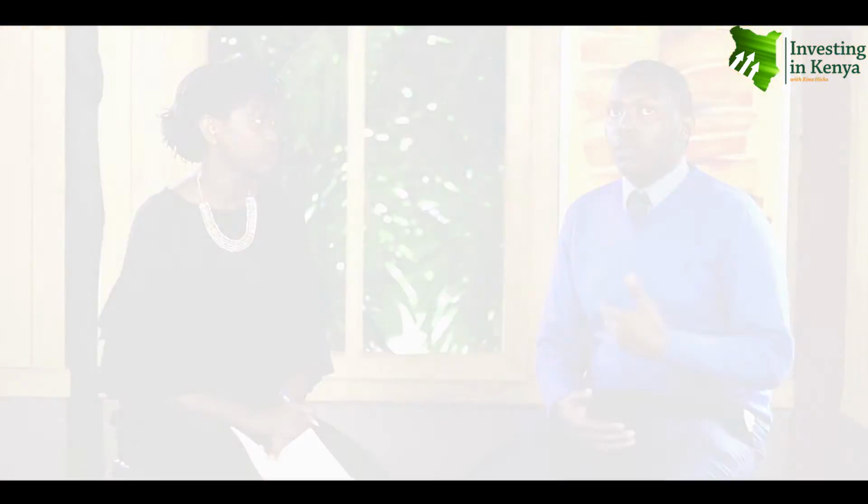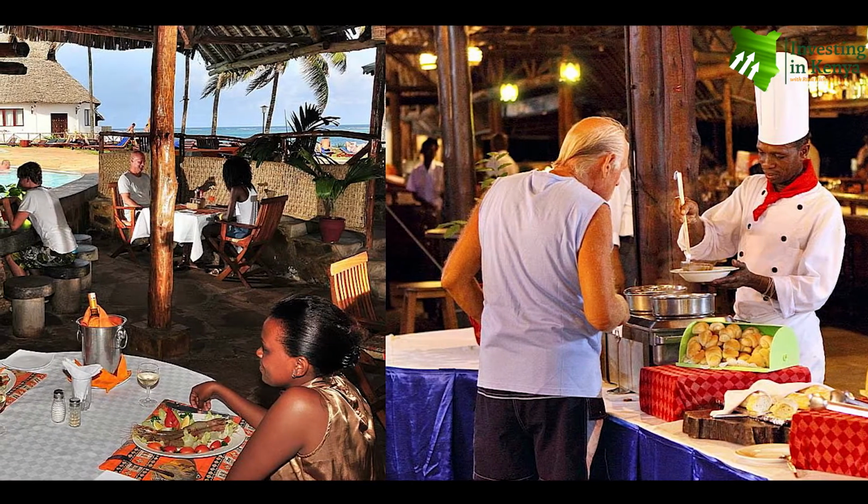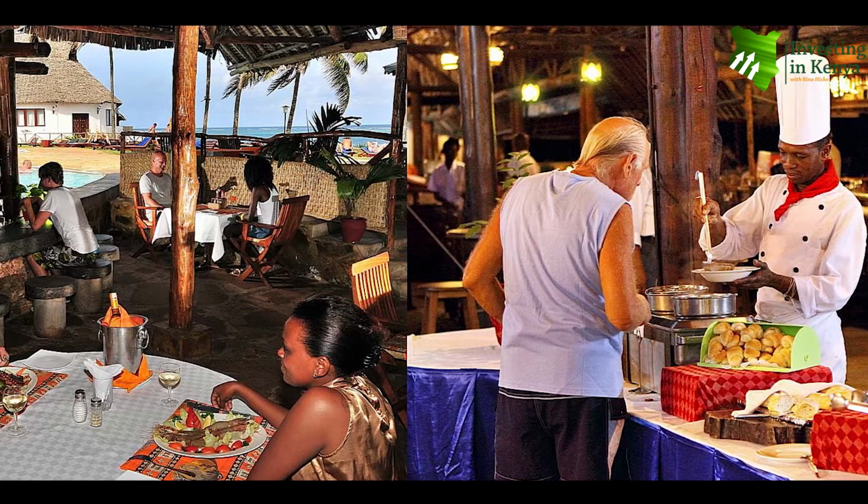If we go to the tourism sector, we look at tourist arrivals, and how well the hotels are being occupied by these tourists. So if we aggregate all these sectors, we come up with a final figure for GDP.